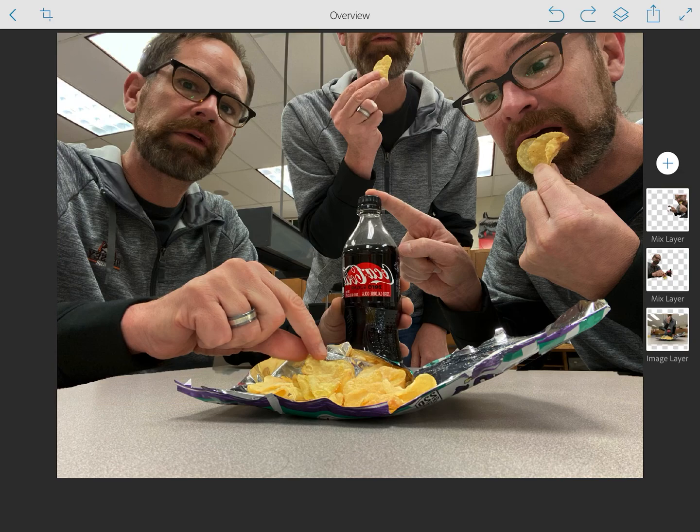So again, I'm choosing me. The reason why I think this is next level multiplicity is because I'm actually interacting with the same object. I think that's pretty cool. I'm touching the Coke bottle in one picture. I have my hand wrapped around the Coke bottle in the second picture.